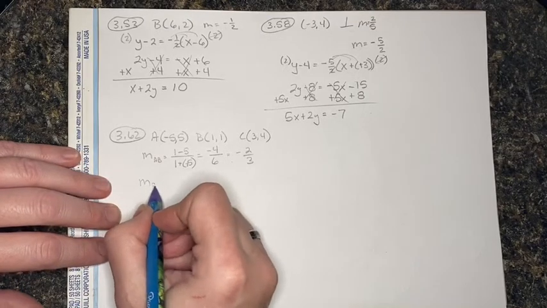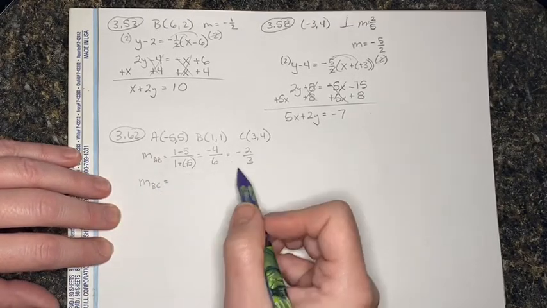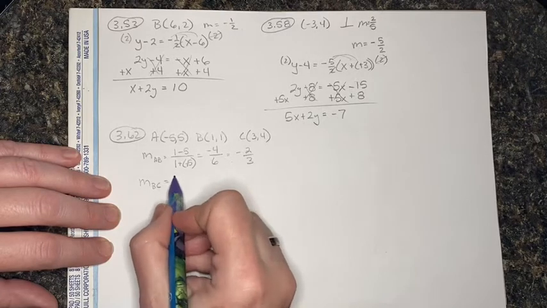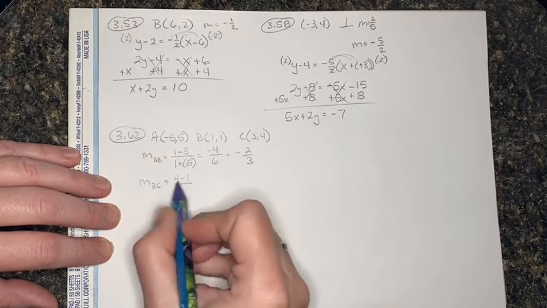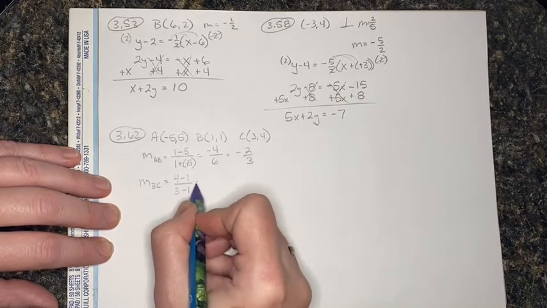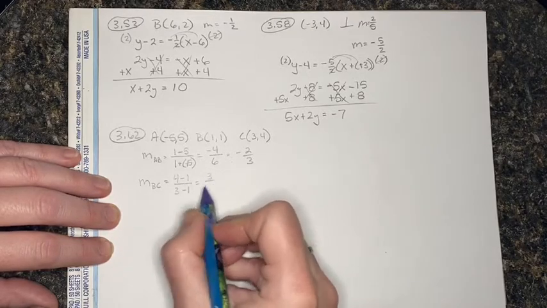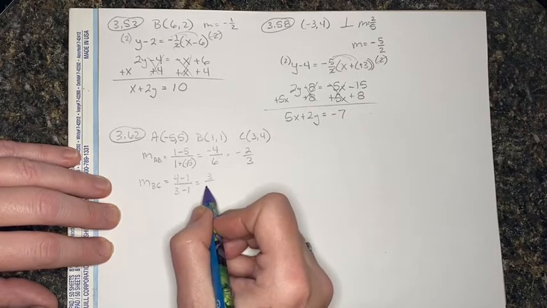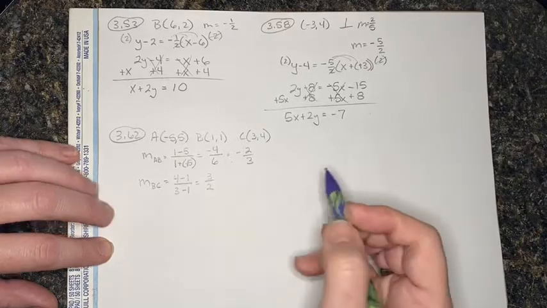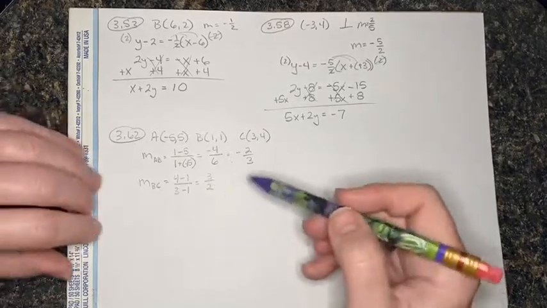Let's look at our slope of the line BC. Our slope of our line BC is going to be 4 minus 1 over 3 minus 1. Okay? 4 minus 1 is 3. 3 minus 1 is 2. So it's a positive 3/2.